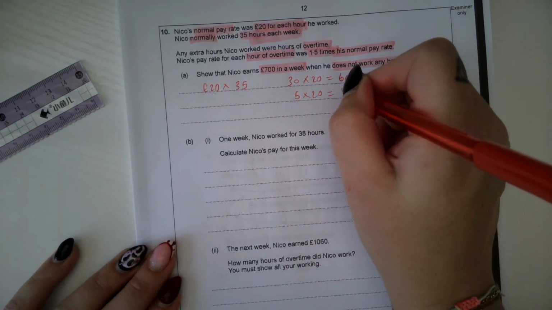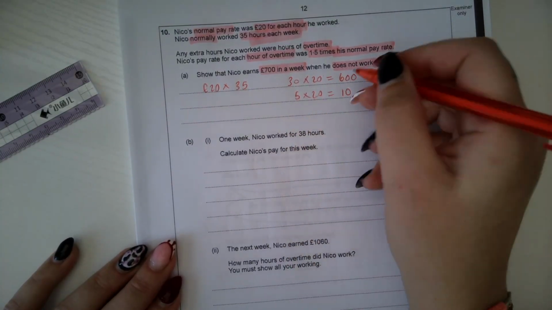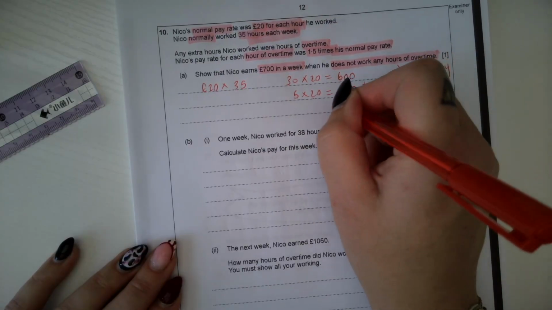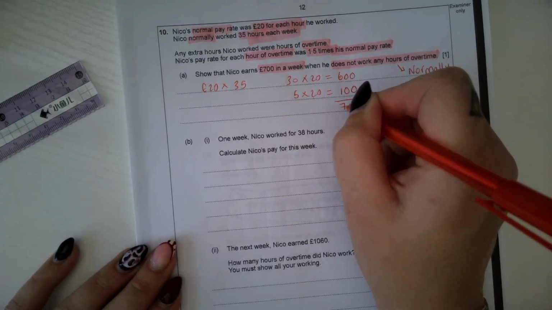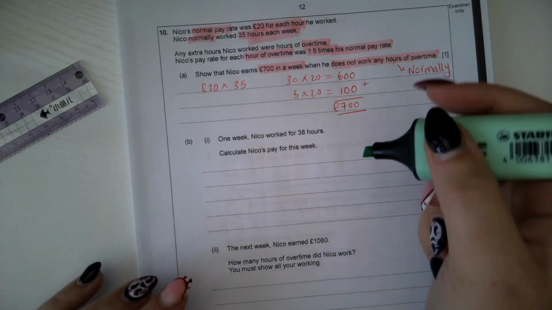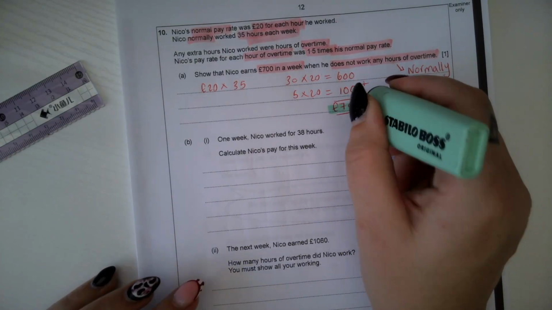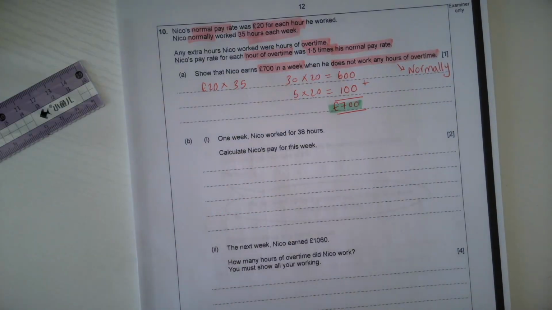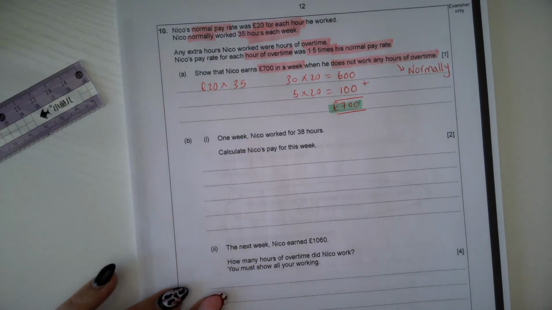5 times 2 is 10, but that's 10 times bigger, so 100. And then we're going to add those together. So 600 plus 100 is £700. So that is what Nico normally earns in a week. So we've shown that he earns £700.